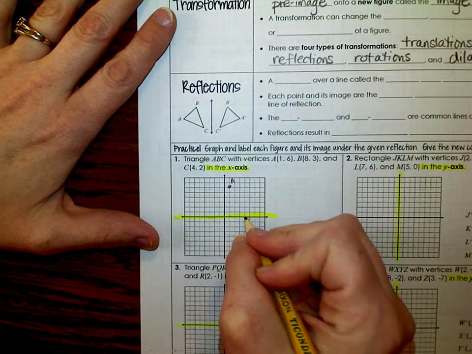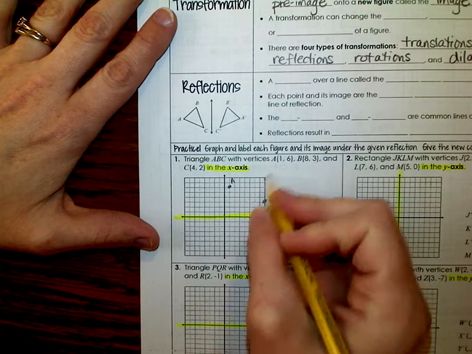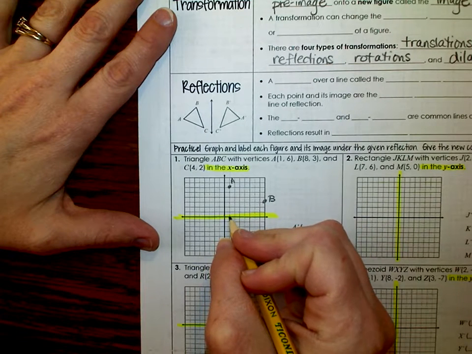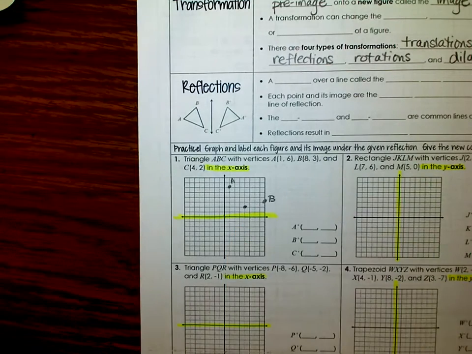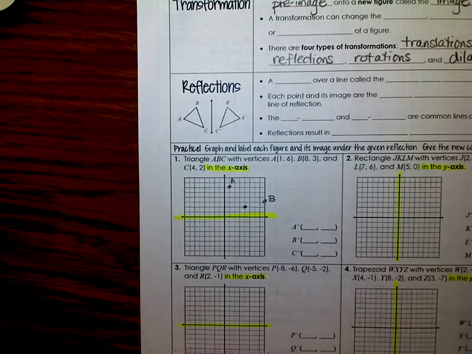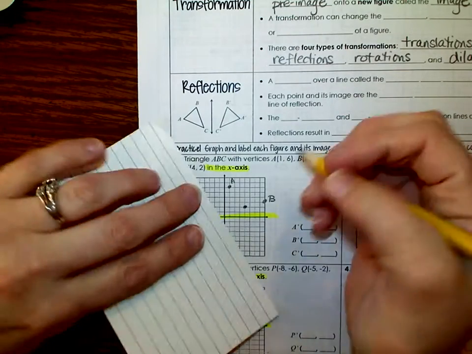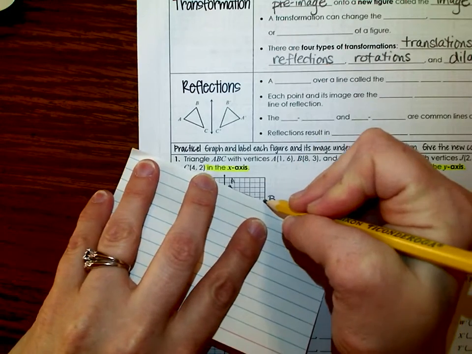And then we're going to graph point B, which is at 8, 3. 1, 2, 3, 4, 5, 6, 7, 8, and up 3. And then we're going to graph point C, 1, 2, 3, 4, and up 2, right there. So we have our points. You can take your straight edge, and you can just connect those points together, the vertices of your triangle.